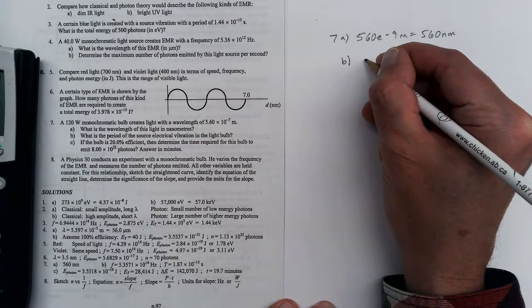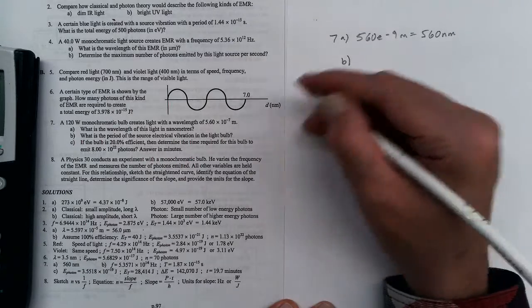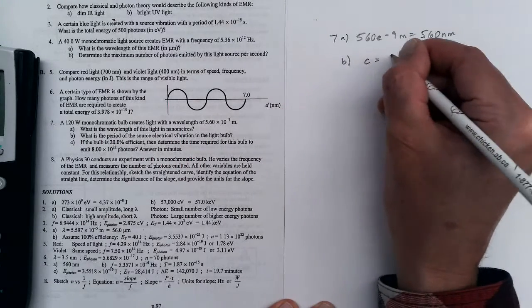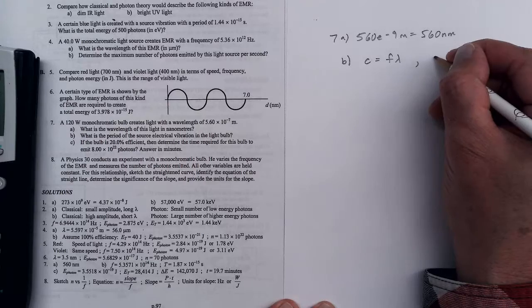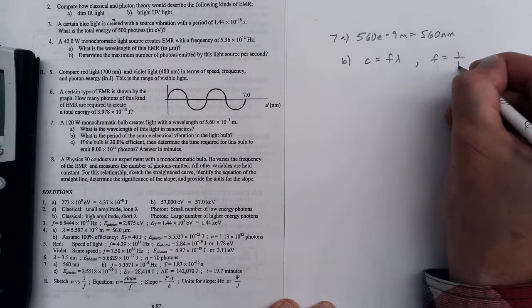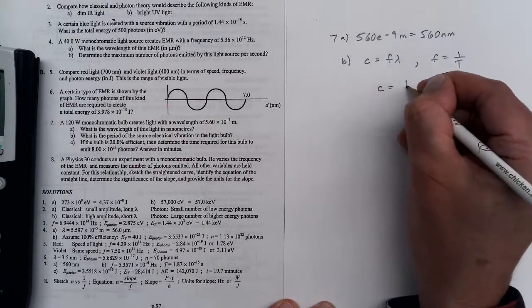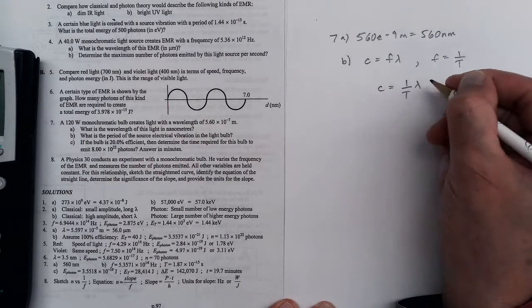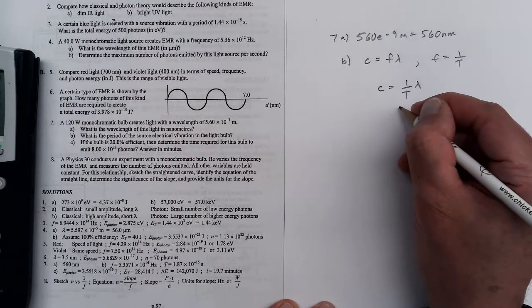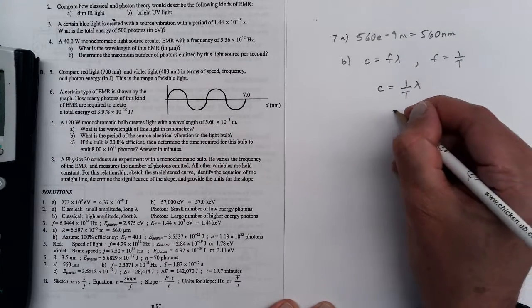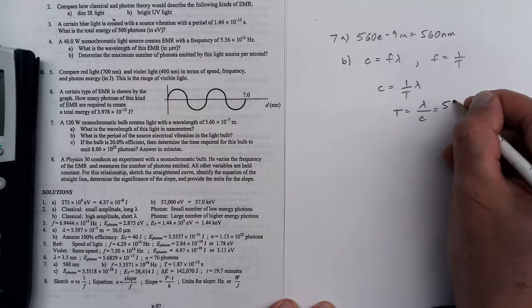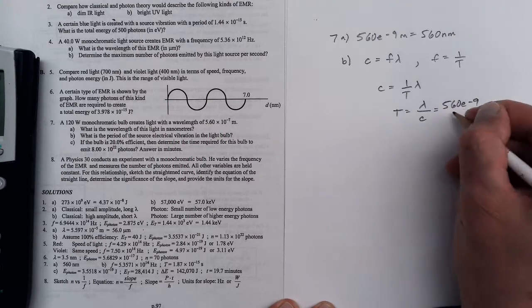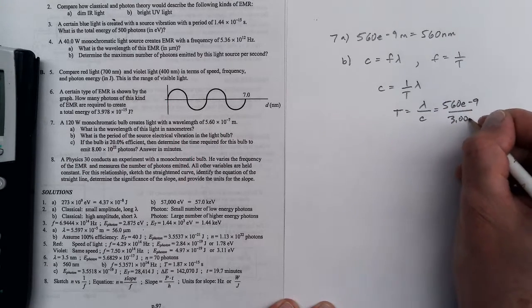Well, since we have the wavelength, and speed is frequency times wavelength from the universal wave equation, and the frequency is 1 over the period, the speed is 1 over the period times the wavelength. So solving for the period, we have lambda over c. So 560 e negative 9 over 3 e8.